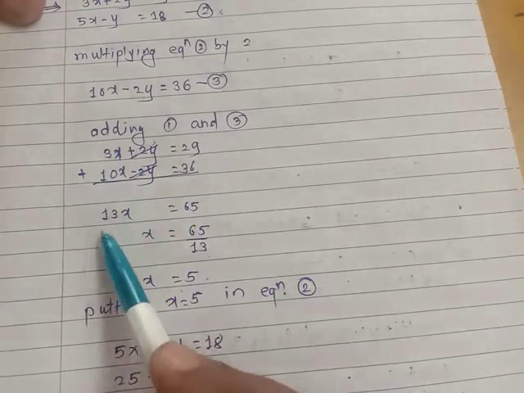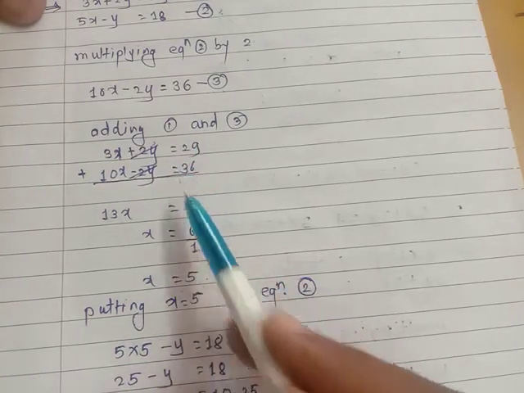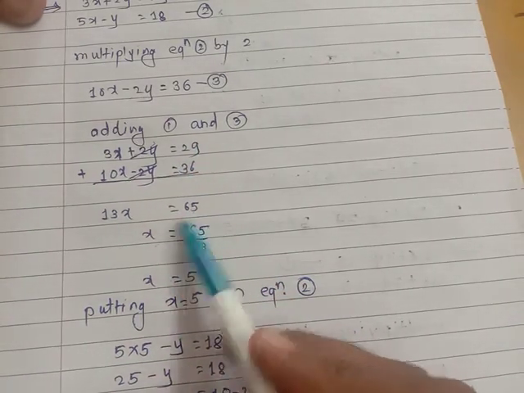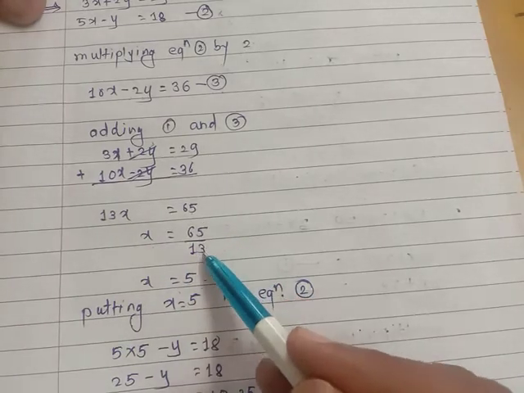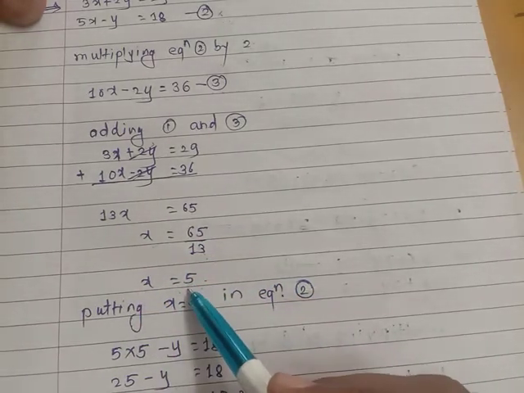3x plus 10x equals 13x, plus 2y minus 2y gets cancelled. 29 plus 36 equals 65. x equals 65 upon 13. 13 fives are 65. So we get the value of x as 5.